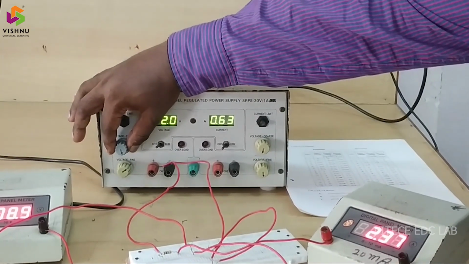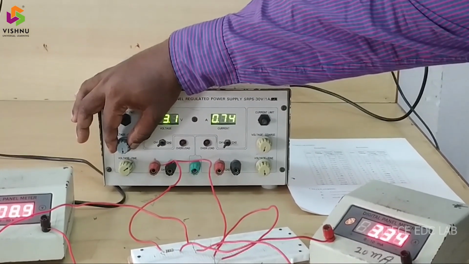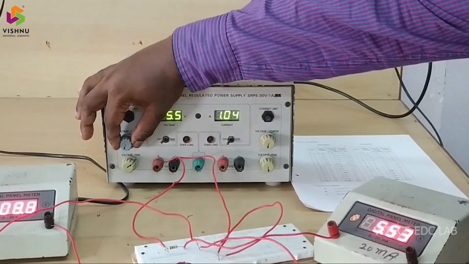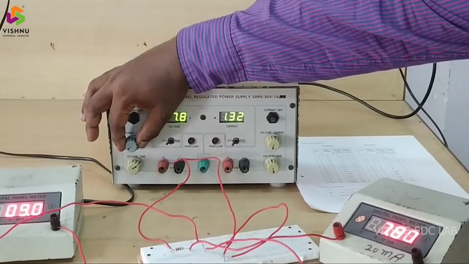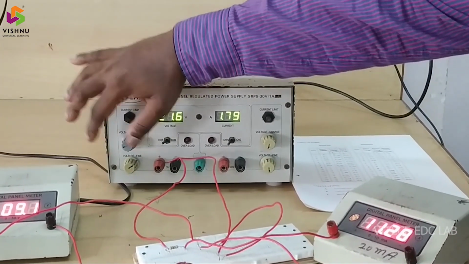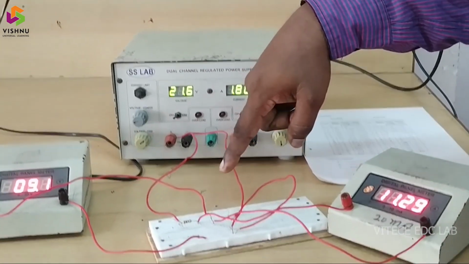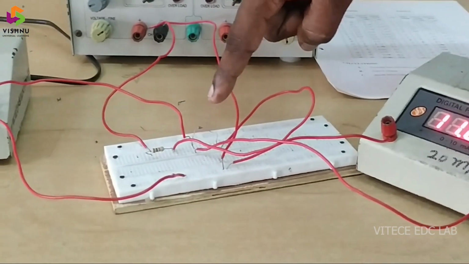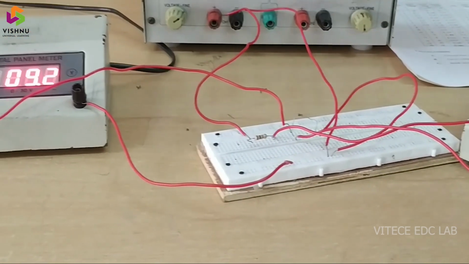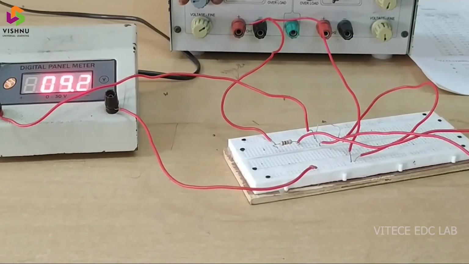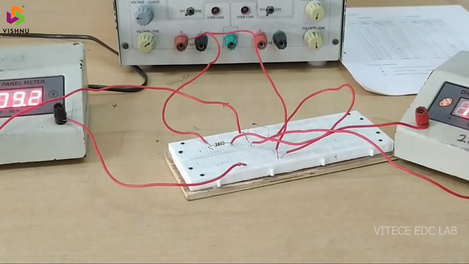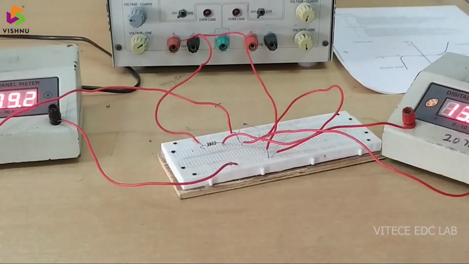As the supply voltage further increases, the voltage across the diode becomes constant. It is constant at 9.1 volts. Why? Because here we are using a Zener diode with a breakdown voltage of 9.1. That's why this voltage is constant at 9.1. As we further increase the voltage, the voltage across the diode stays constant and the current increases.